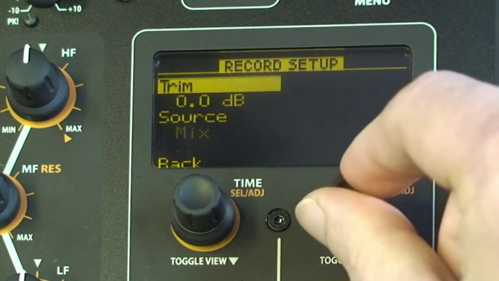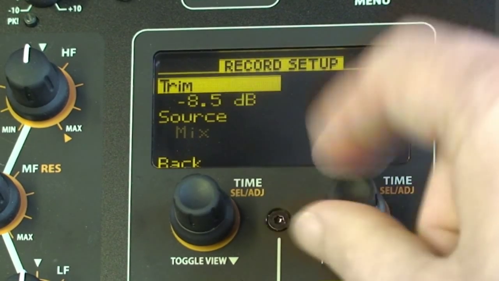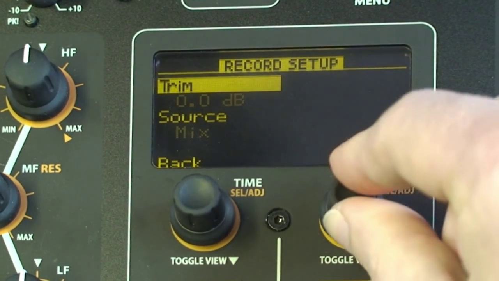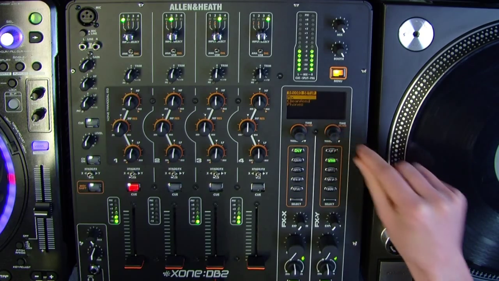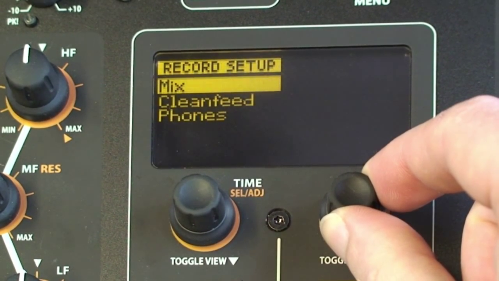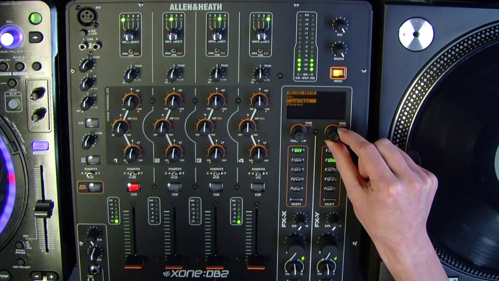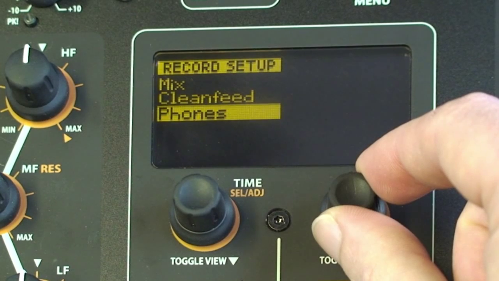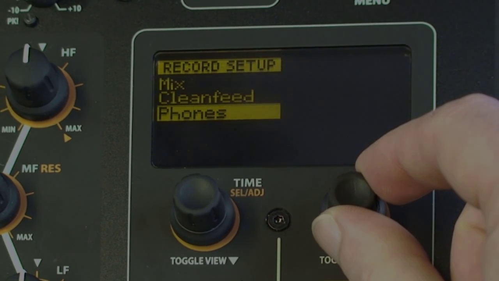Trim sets the signal level of the analog record outputs and the digital output. Source, there are three options available: mix, clean feed or phones. Mix sends the same signal to the record out as the main mixer outputs. Clean feed sends the mix output less the signal from the mic channel. Phones sends the headphone monitor signal. The digital output will also be affected by any routing changes made here.